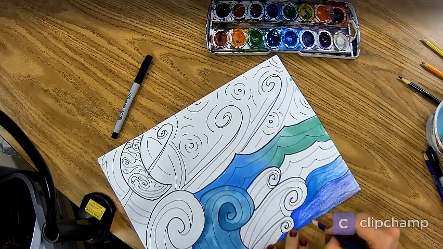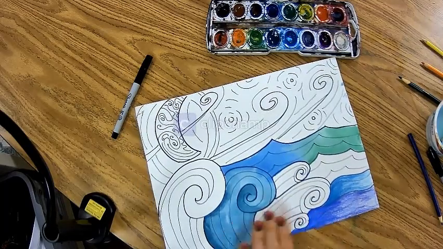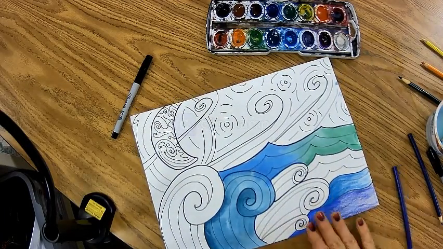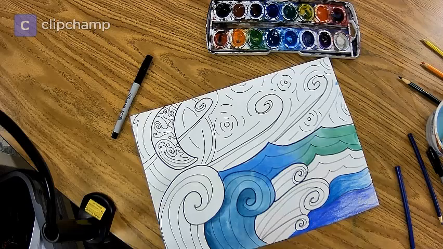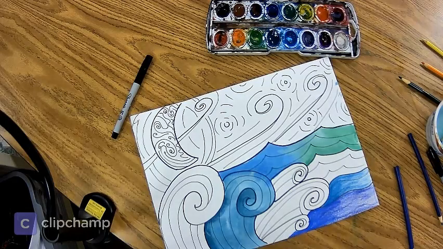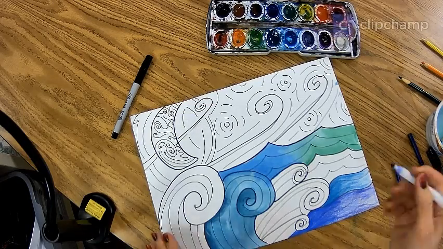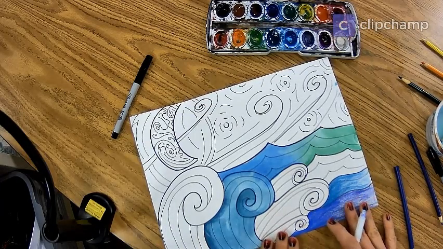Alright, so there are the two ideas. You can do watercolors or you can do colored pencils. Now when you're done, the last step will be to add some details with the markers. So I'm going to show you how to do that now. And ideally you'll want to be completely finished with your watercolors or colored pencils before you start the marker. But I'm just going to show you the step real quick.